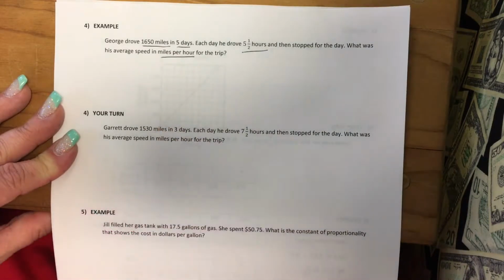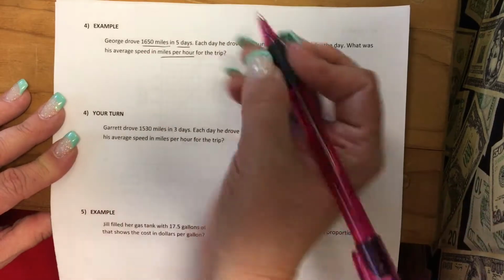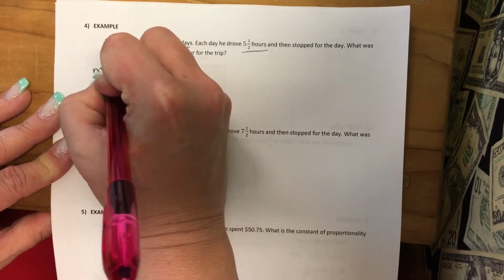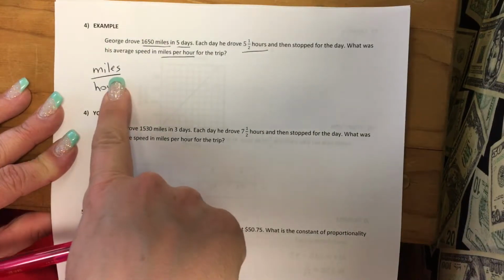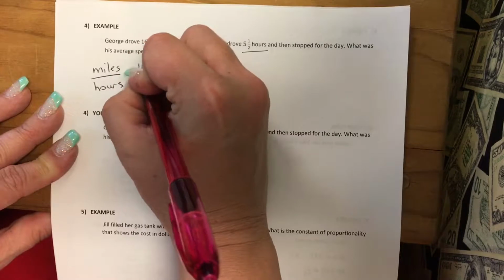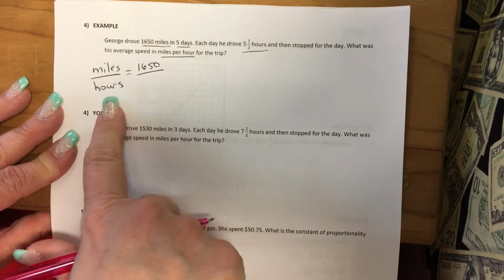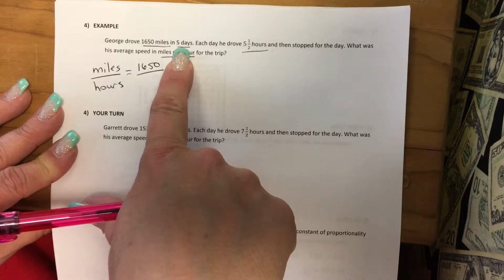So this is going to be our constant of proportionality, this miles per hour. So we always want to use our labels so we know what's going on. So miles divided by hours. And our miles is this 1,650. And our hours is this 5.5. But we also have this 5 days.